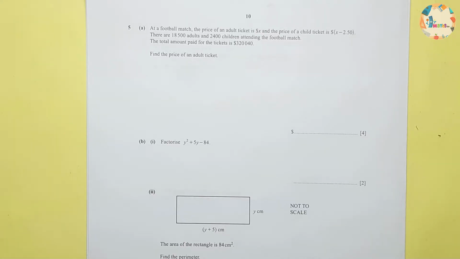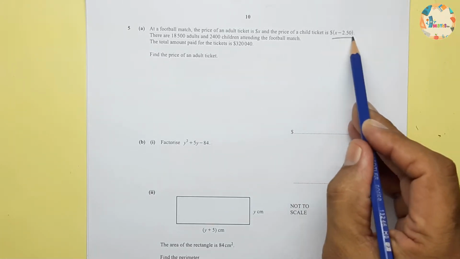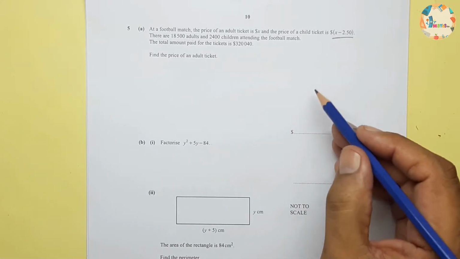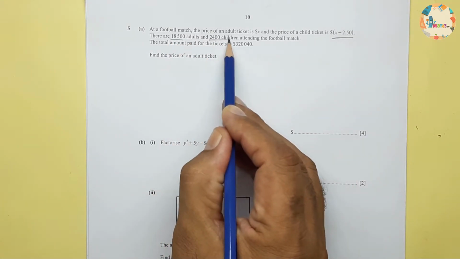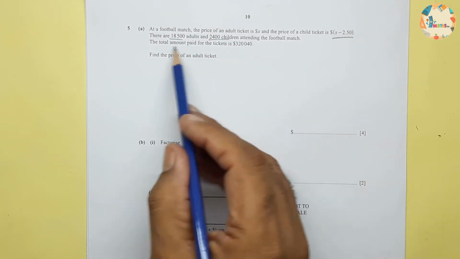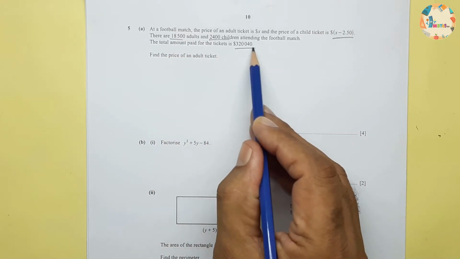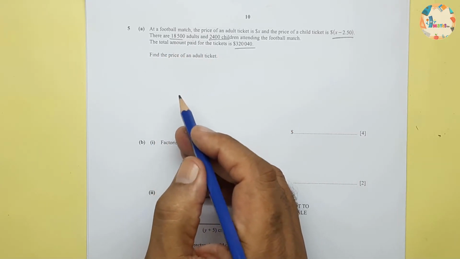So question number 5: at a football match the price of an adult ticket is X. They have not disclosed the price, and the price of the child ticket is X minus this much. So there are this many adults and this many children attending the football match. The total amount paid is this much, and we have to find the price of the adult ticket.